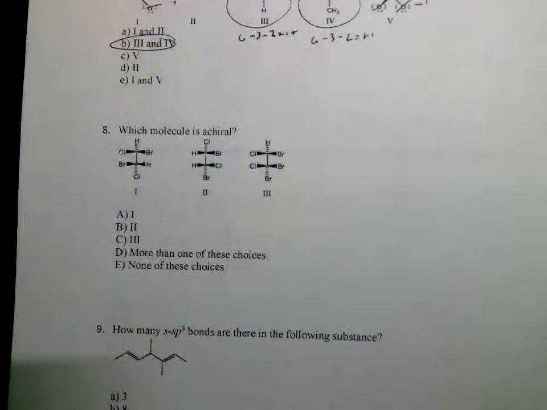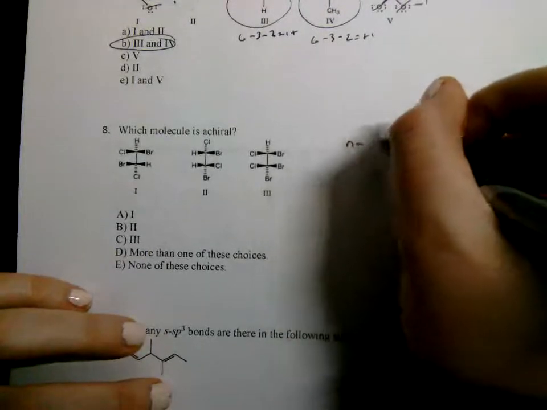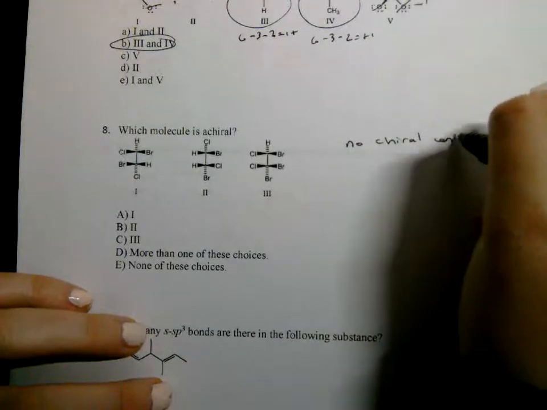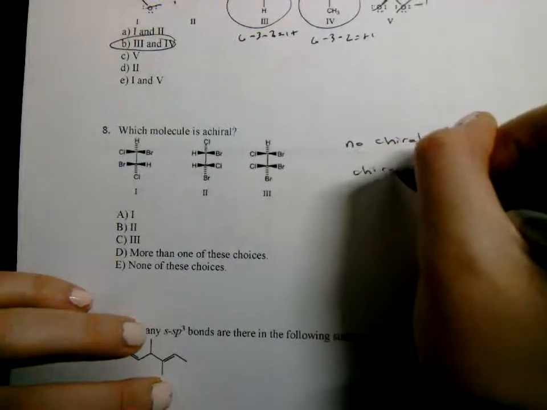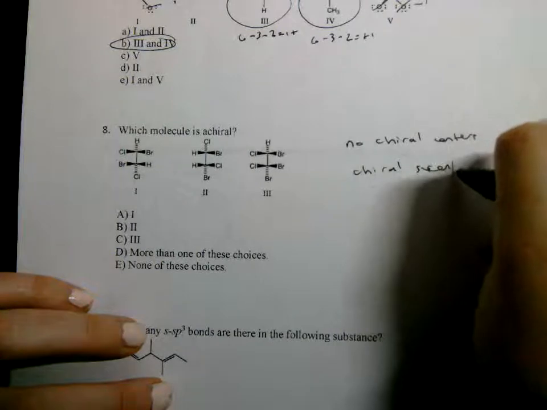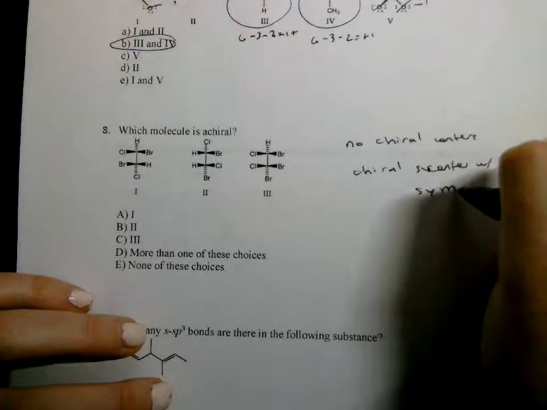Okay, which molecule is achiral? So not chiral. There are 2 ways that something is not chiral. Either there are no chiral centers, or there are chiral centers with a plane of symmetry. And that is a meso compound.